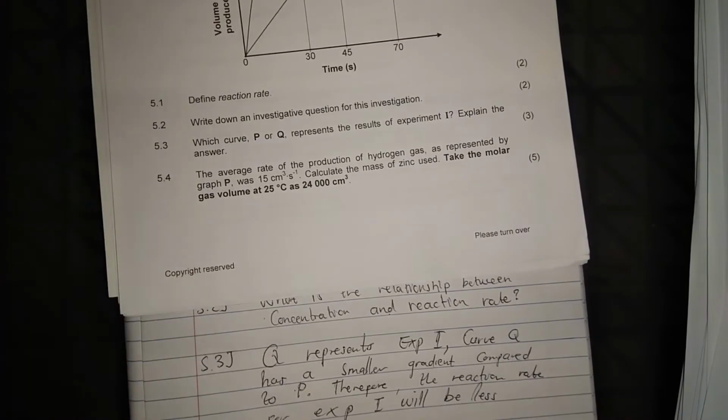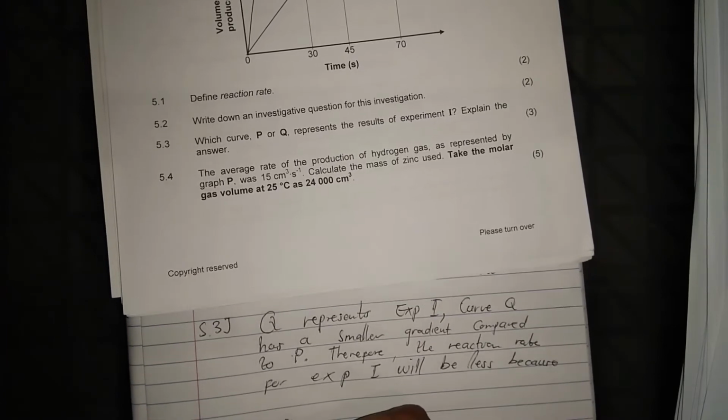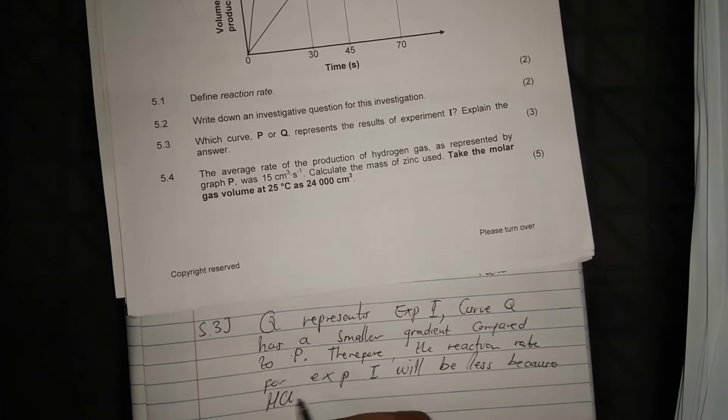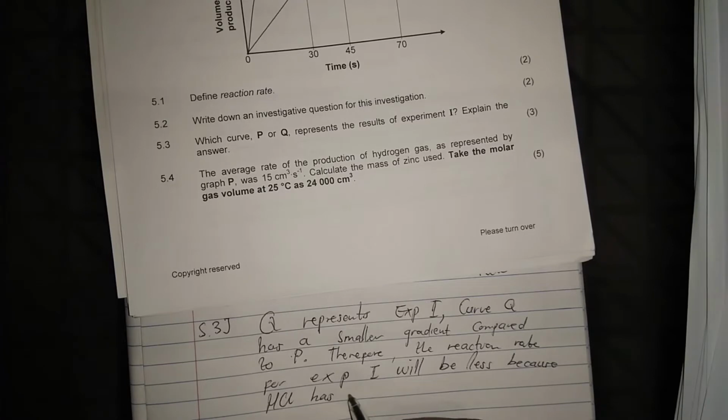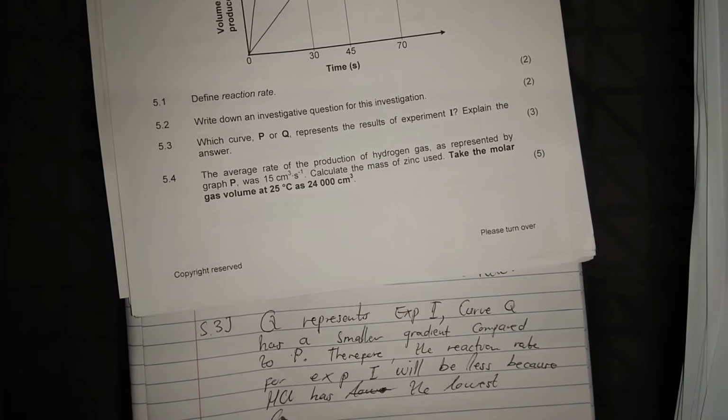The reaction rate for experiment 1 will be less because the hydrochloric acid has the lowest concentration.